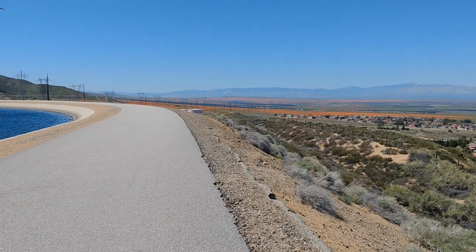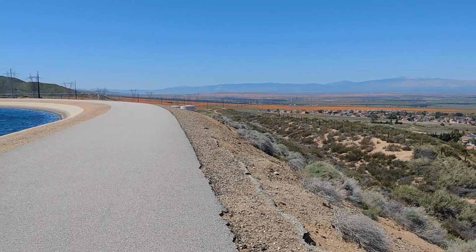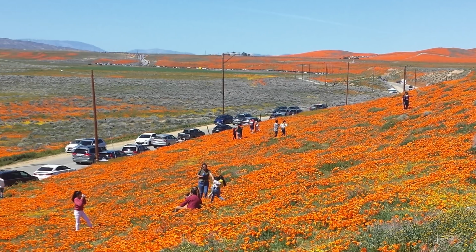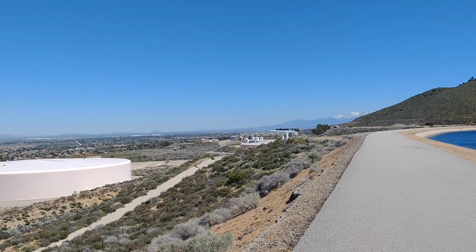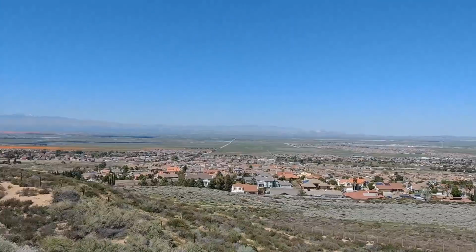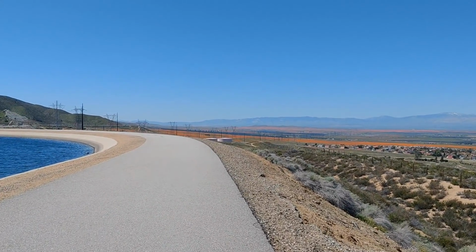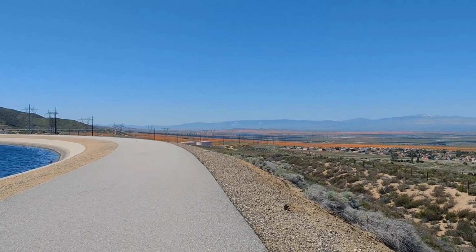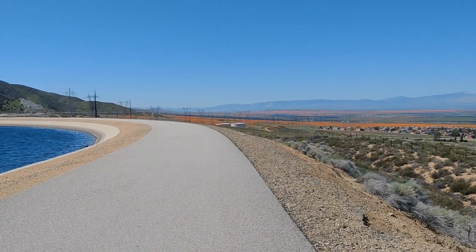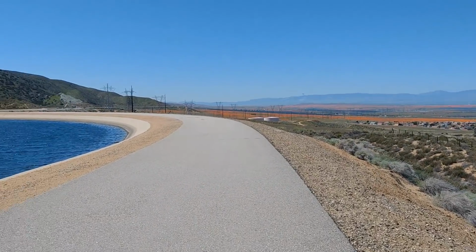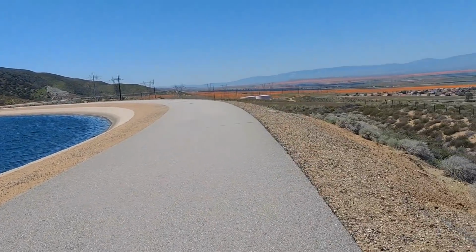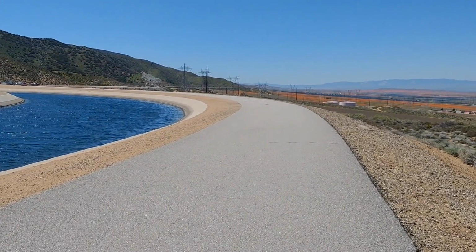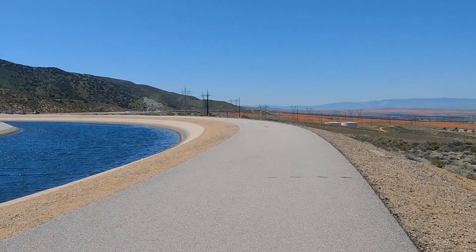The poppy fields were in bloom and it's just incredible. I've been up here a few times looking at the poppy fields, and I love this walk by the aqueduct. It's incredible. I walked quite a bit, and the view is so exhilarating. I just can't get enough of this wide open area. Just incredible.